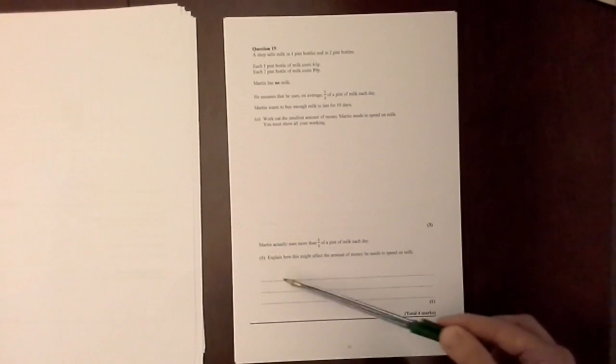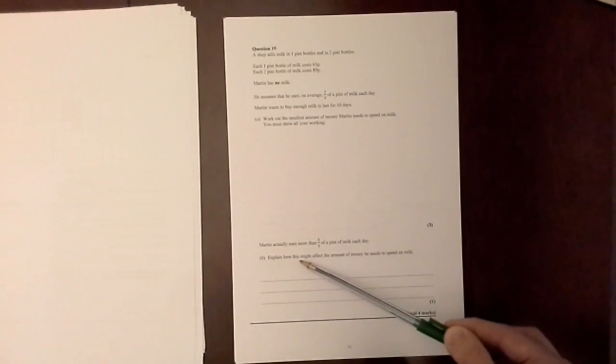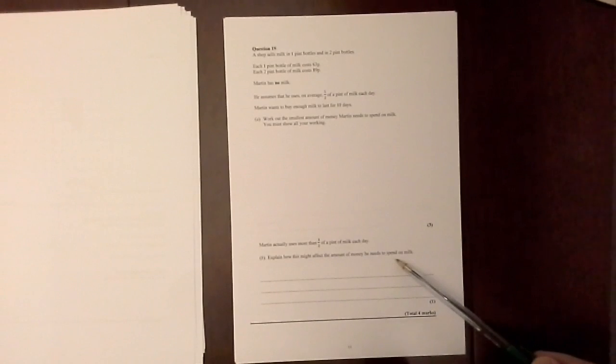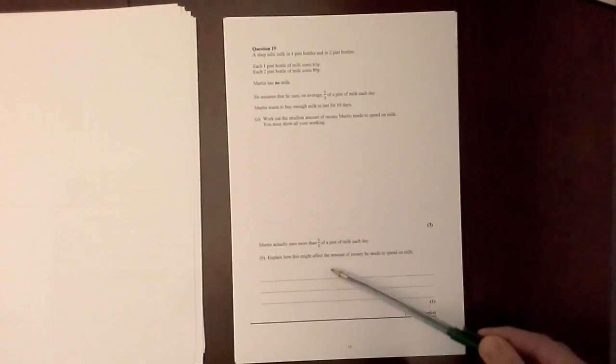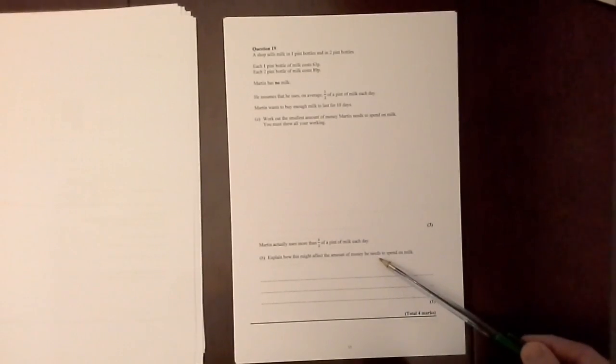In question 19b, explain how this might affect the amount of money he needs to spend. So don't say here that it's going to need more milk. Tell me about the amount of money that he will need to spend.